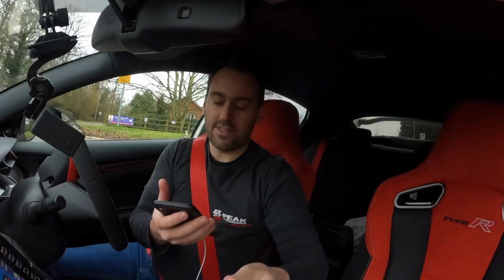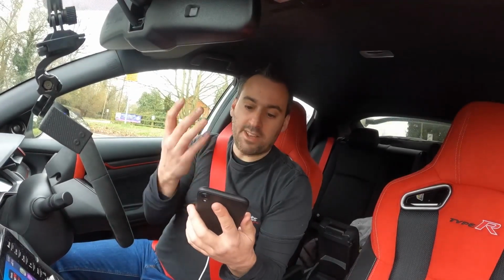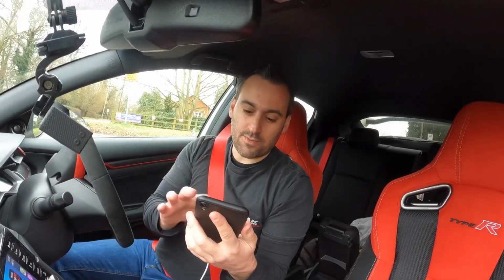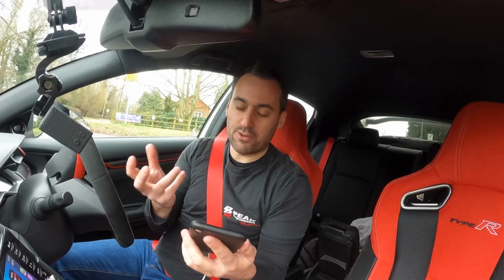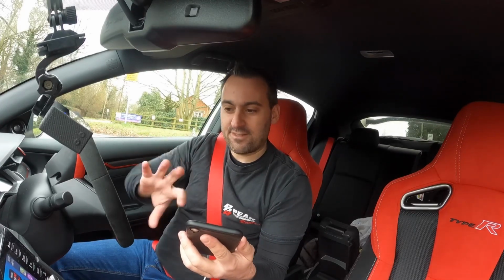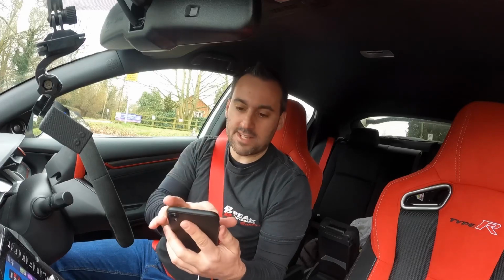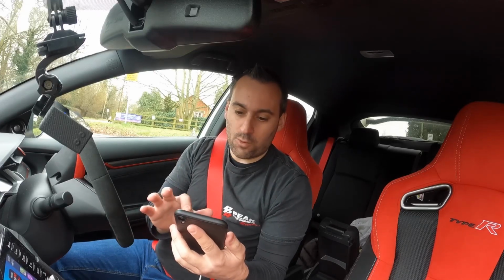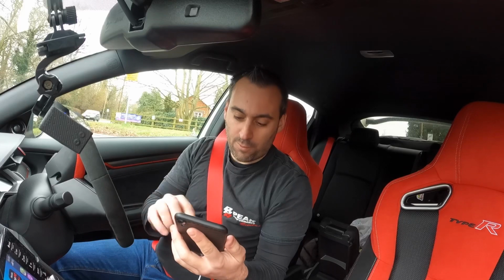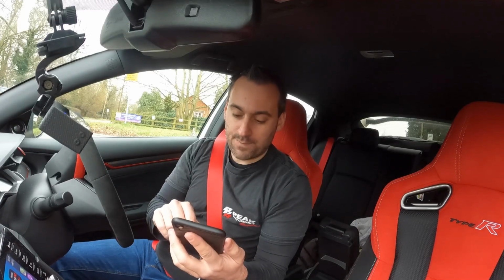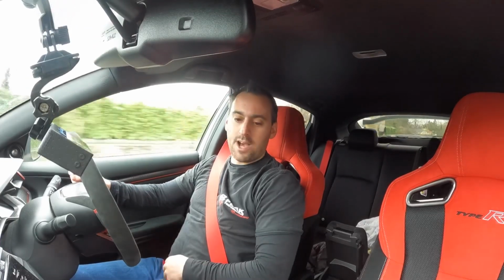It's probably mainly for circuit really, more than anything, guys. It's nice to use it on the road just to see the data, I suppose, and see your oil pressure and all that. It's amazing. But really, this is definitely for a track, and it certainly would be a shame for you not to use it.